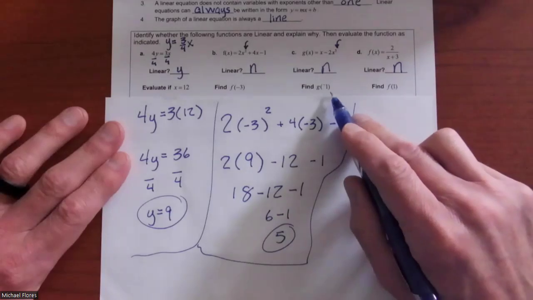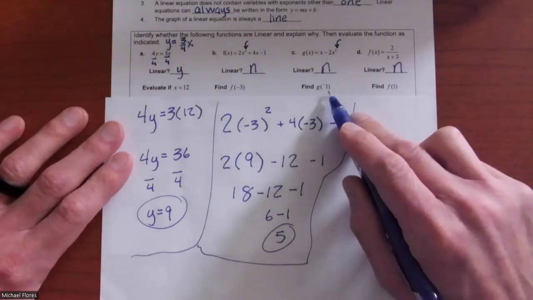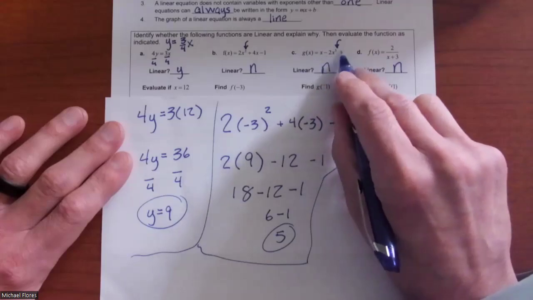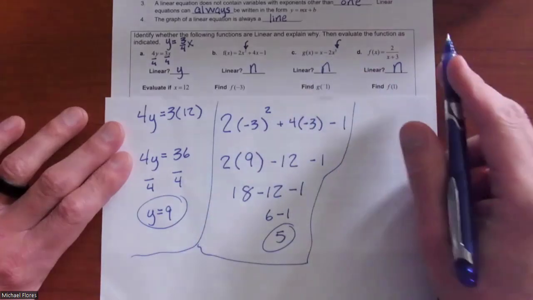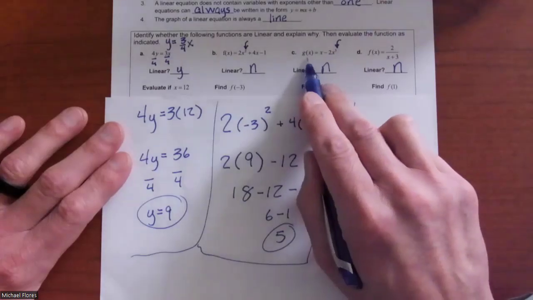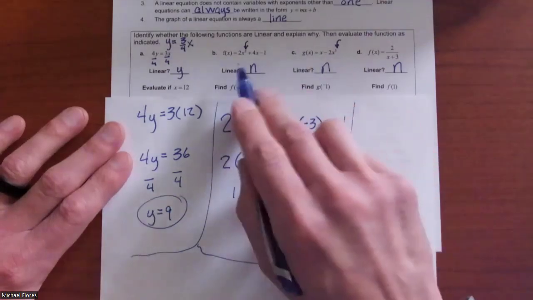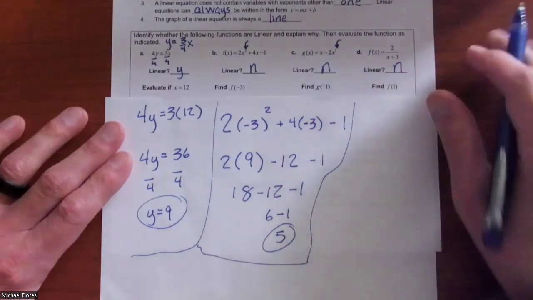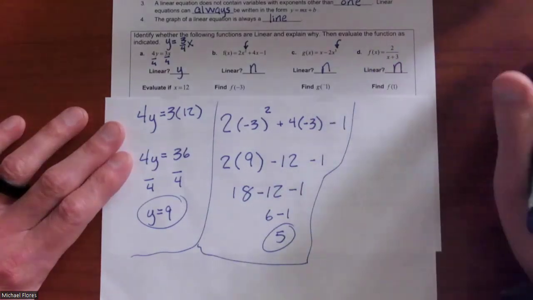Okay, here. Find g of -1. So here's that function, x minus 2 times x cubed. Notice I'm not plugging in a g of x, by the way. g of x, f of x, you could think of that as y. We don't want to plug anything in there.